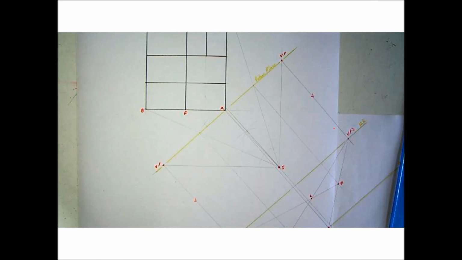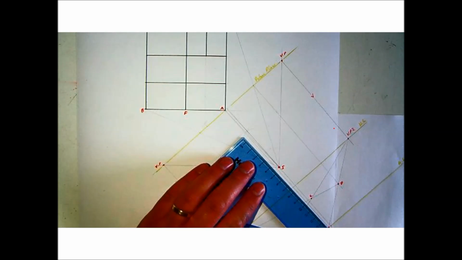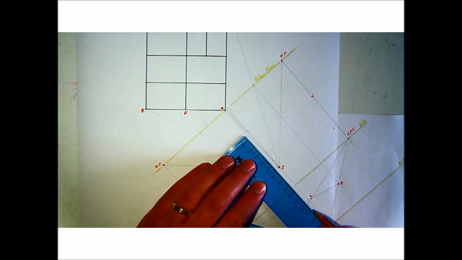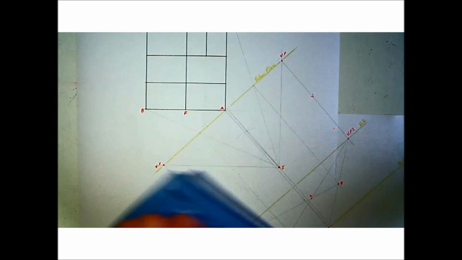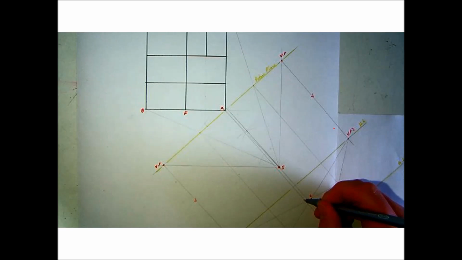Okay, which is 45 mil. So because A is on the picture plane, you can actually put in true heights on that line from A. So if we measure up 45 mil, that's going to give you the height of the vertical line there. We'll call that point A again, or A1.